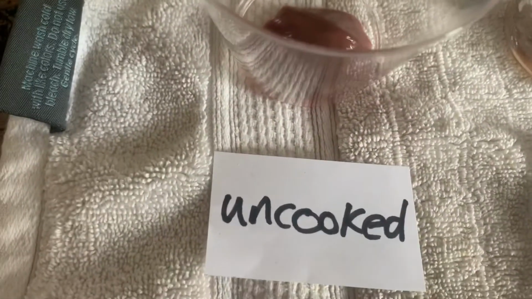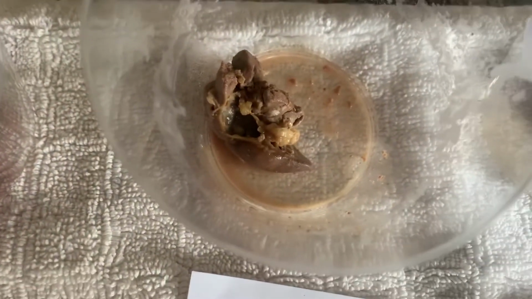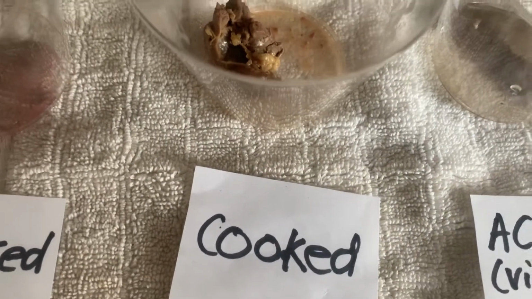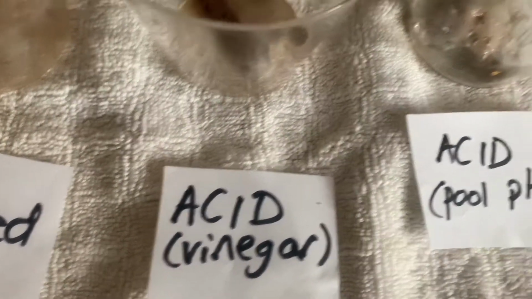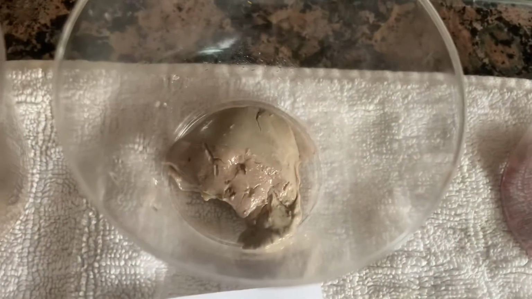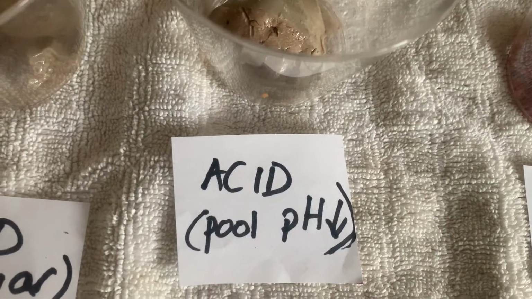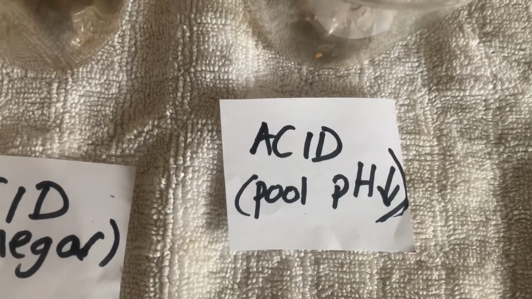So this is what we have. We have some uncooked liver there, so that's taken straight out of the packet. Then cooked, that was just placed in the microwave. It looks delicious, doesn't it? Placed in the microwave for 30 seconds. This one here was placed in some vinegar. The next one here was placed in the pool solution, pH down, so that's acidic as well.